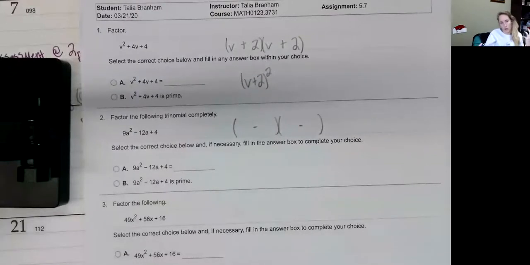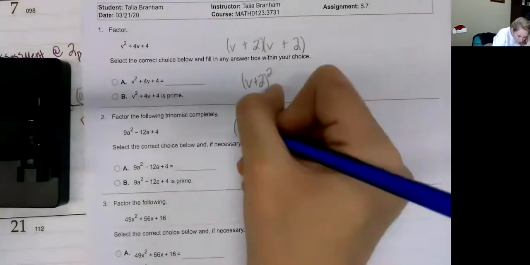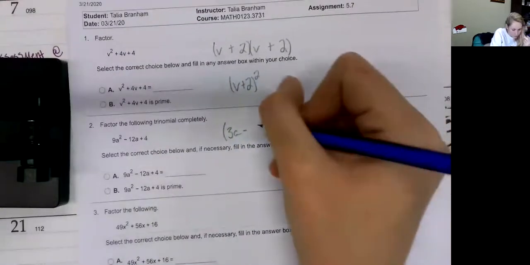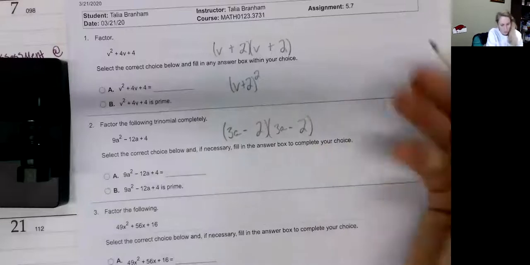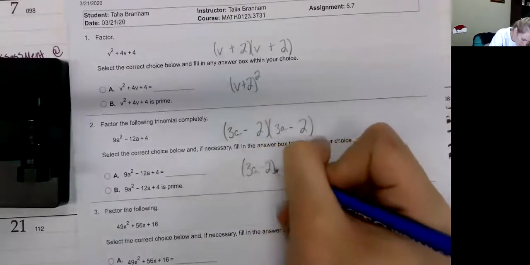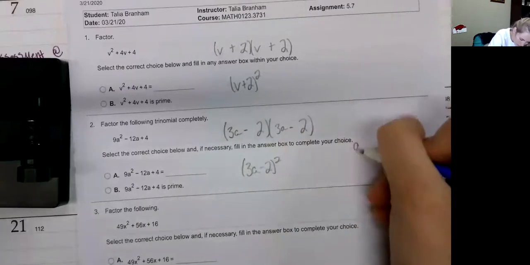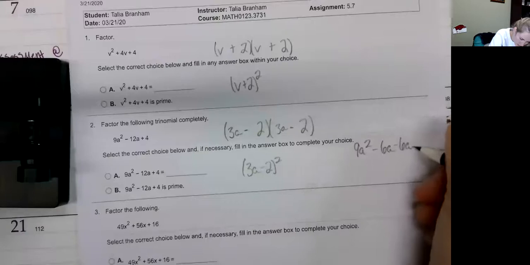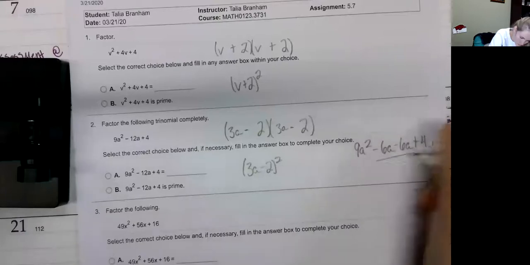So the square root of 9a squared would be 3a. Square root of 4 would be 2. And then if you wanted to check it, you would multiply it out. And you'd have 9a squared subtract 6a subtract 6a plus 4.